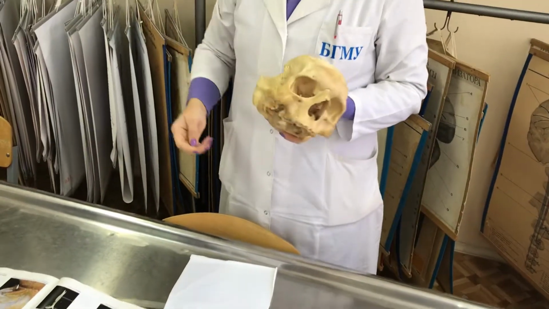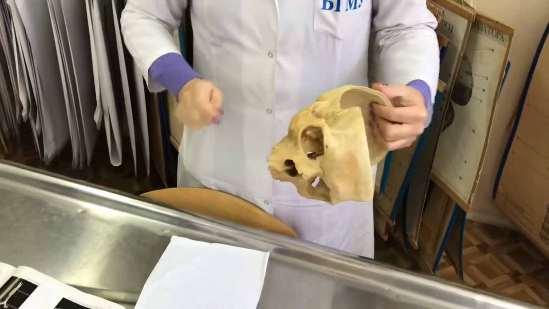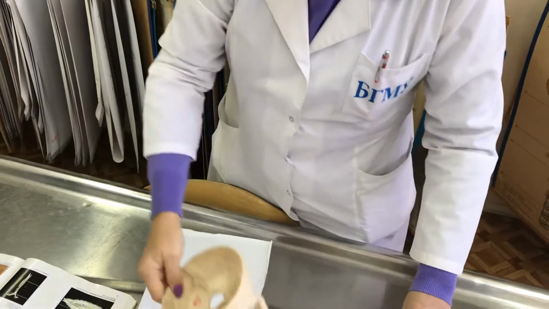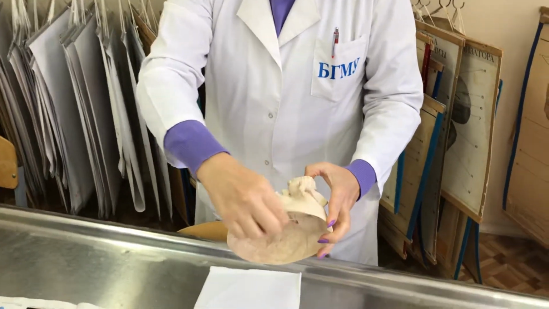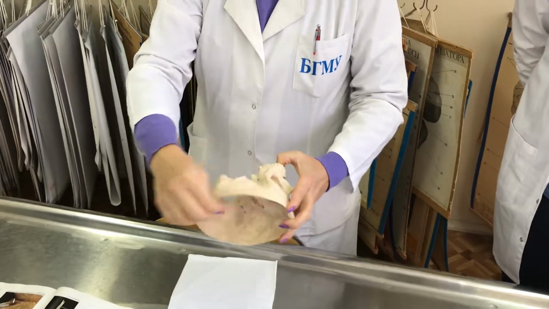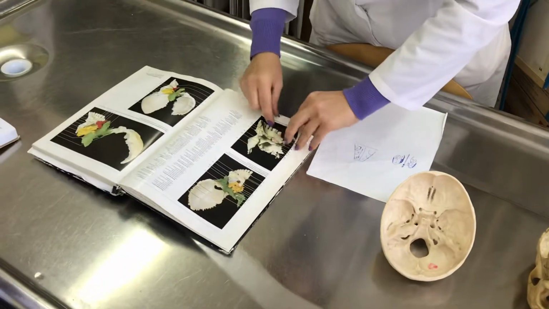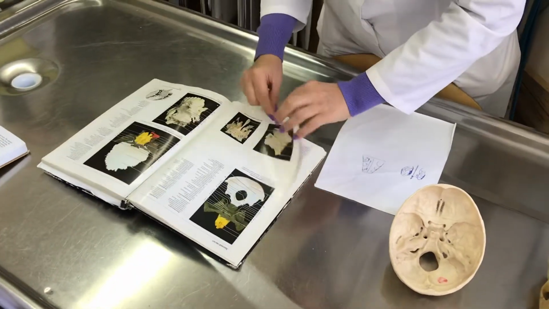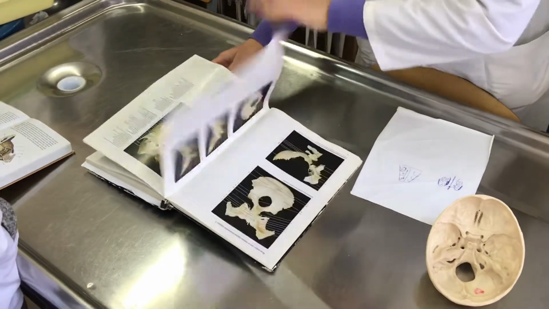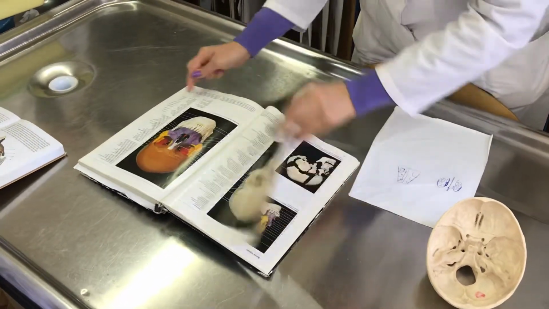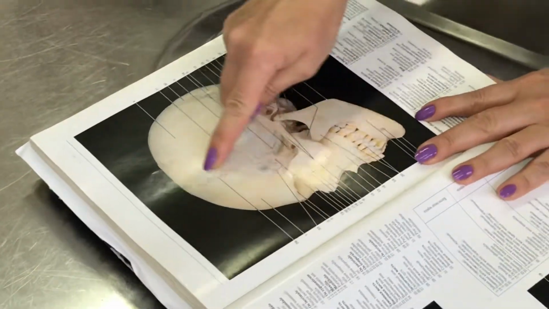Lateral view. While we look from the lateral side, we can see some three fossas. First of all, temporal fossa. Where is the lateral view? This temporal fossa, big one.